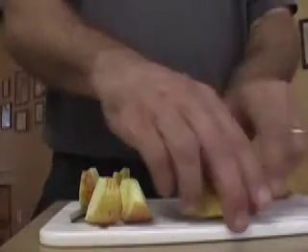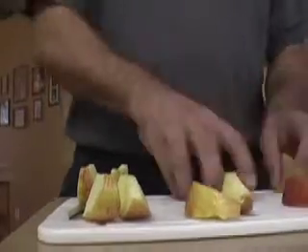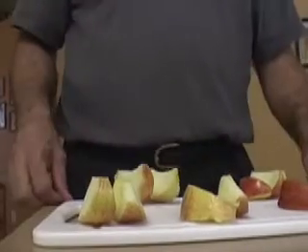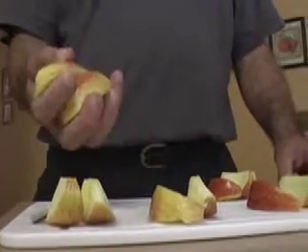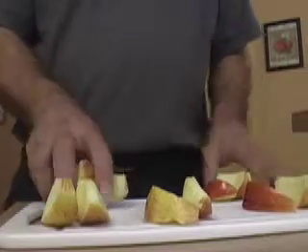Here's a set of 2. Here's a set of 2. Here's a set of 2. Here's a set of 2. We have 5 sets of 2. That set of 2 is 1/5 of the entire apple.